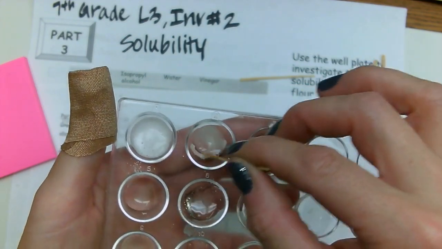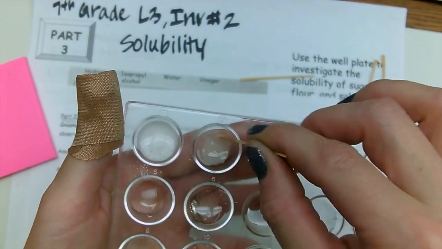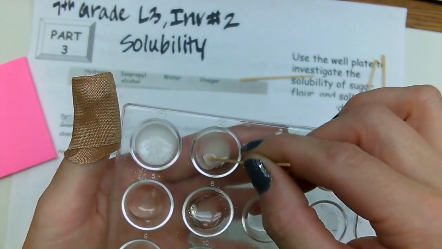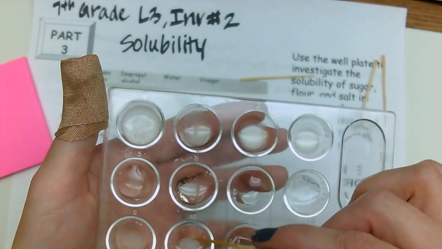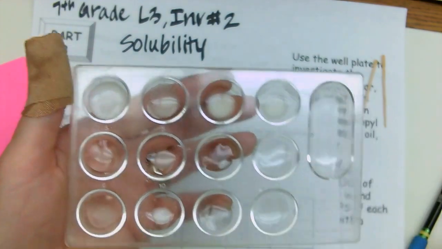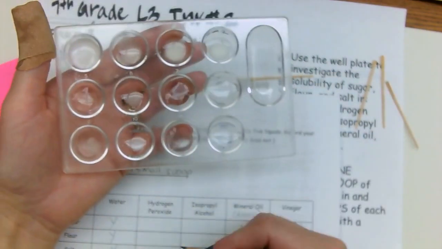And then here's the flour. Ooh, the flour is dissolving. Look at that. So that gets really nice and milky. So I'm going to say no for the salt, no for the sugar, yes for the flour. Okay?